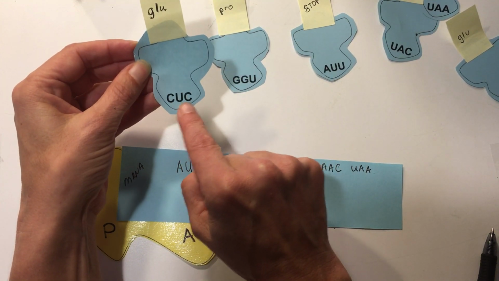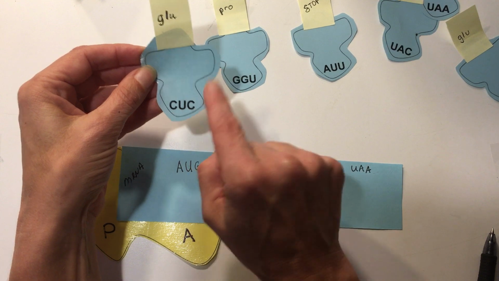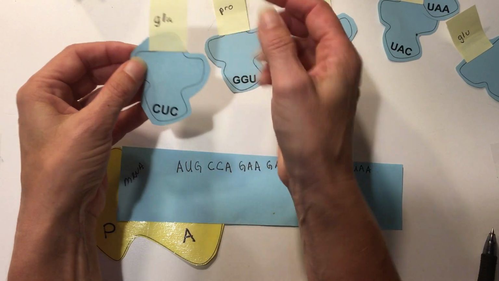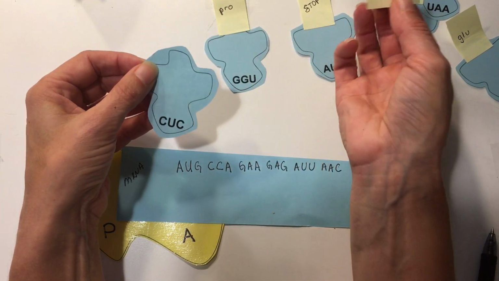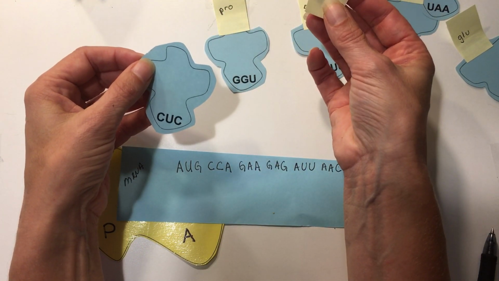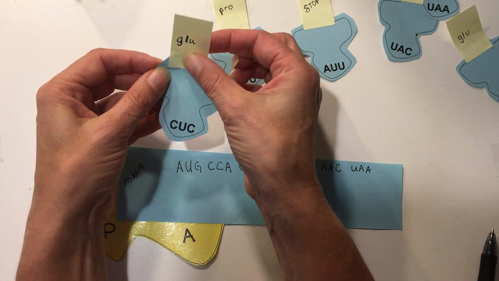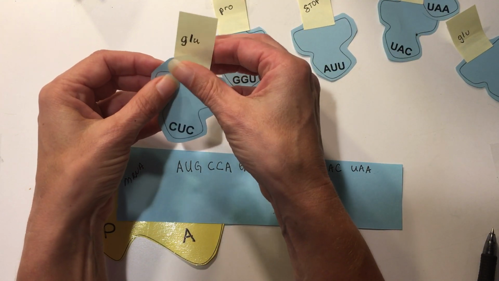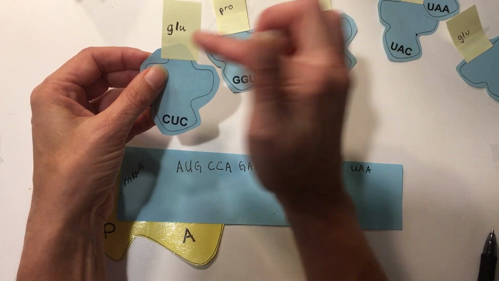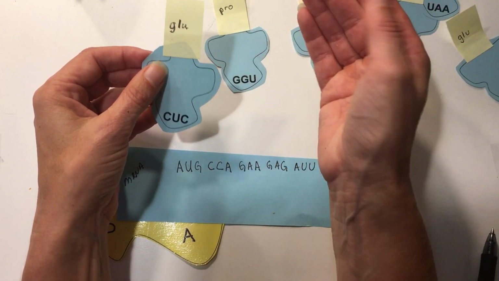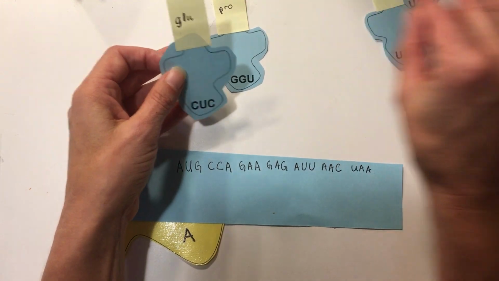So every time there is a CUC on the tRNA, there will be glutamic acid carried there. So this is a charged tRNA molecule. Without the amino acid, it's considered uncharged. It can go back and grab more amino acids later after it drops its correct amino acids off. So it goes back and forth between being charged and uncharged.